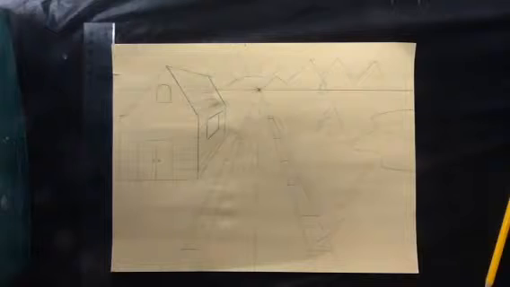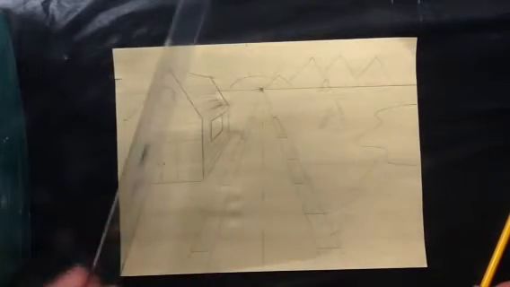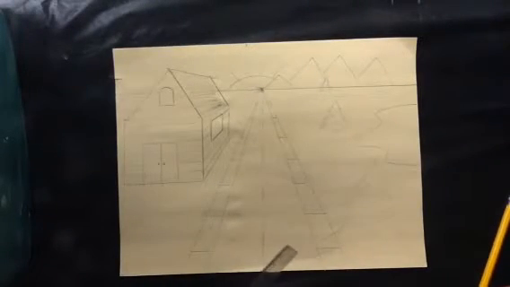All right, so as I look at the list of things, I have a road. My road has sidewalk, but it could also have telephone poles or a fence or trees. I have one building. You could have more. I'm starting to show texture with the trees and the water. You can add other things. So this is just our practice. We're going to take this idea for our final drawing.